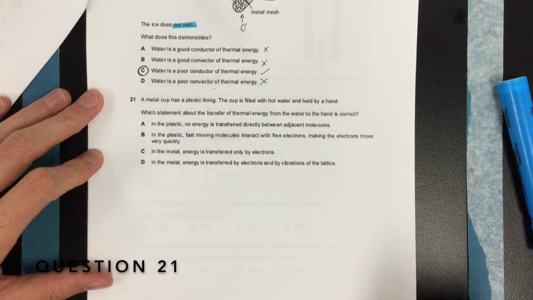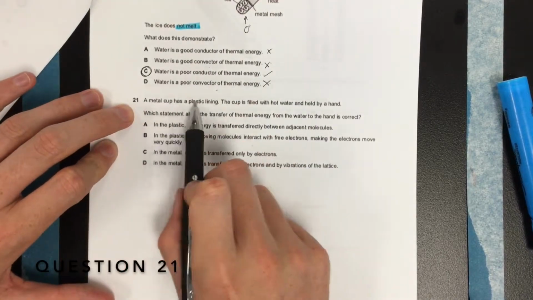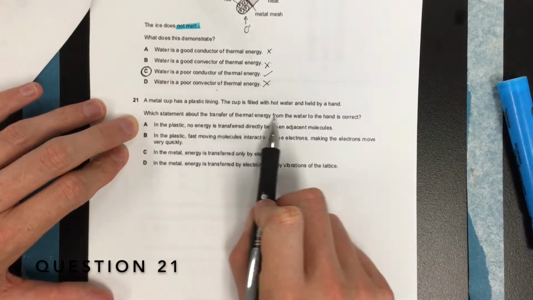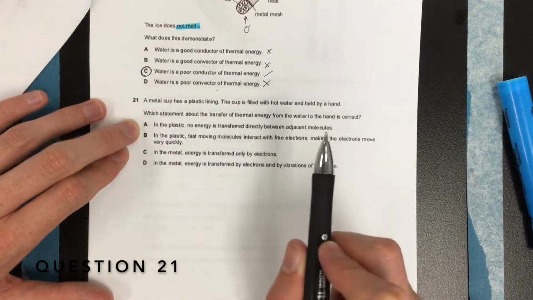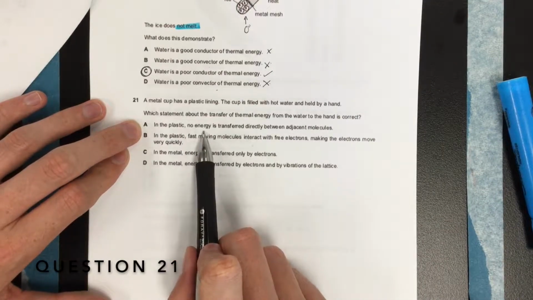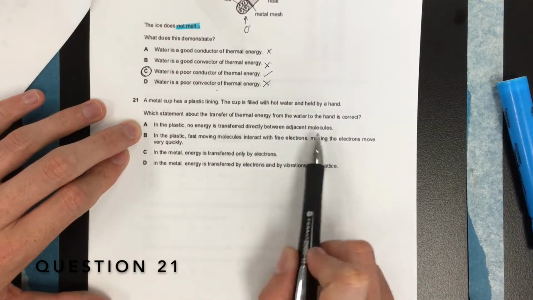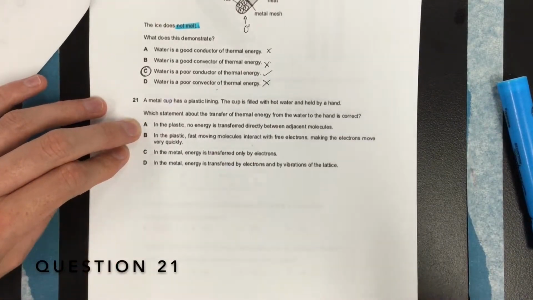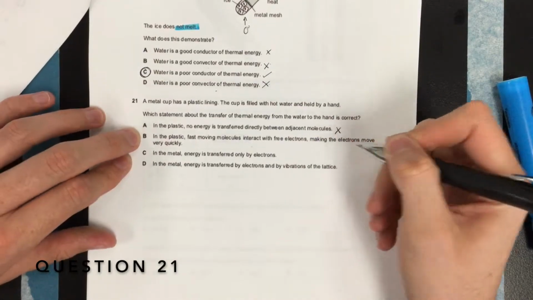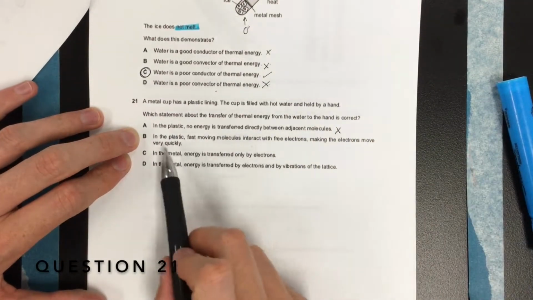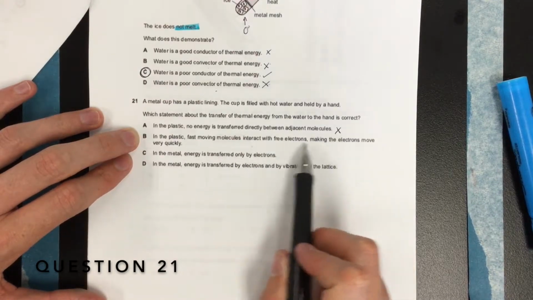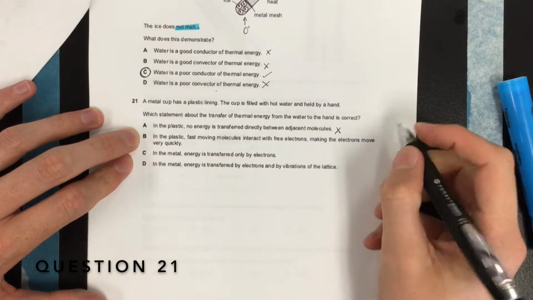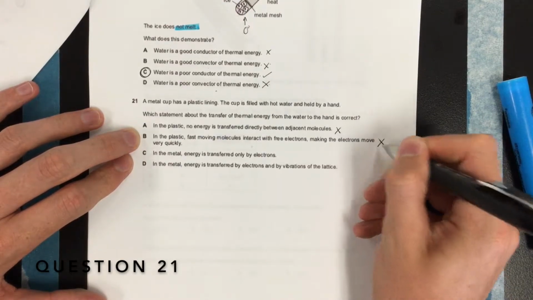Question 21. A metal cup has a plastic lining. The cup is filled with hot water and held by hand. Which statement about the transfer of thermal energy from the water to the hand is correct? A. In the plastic, no energy is transferred directly between adjacent molecules. Can plastics conduct heat? Yes, they're not good conductors, but they can do it, so that is not correct. B. In the plastic, fast-moving molecules interact with free electrons, making free electrons move very quickly. It's plastic, free electrons only exist in metal or graphite, so that is not correct.